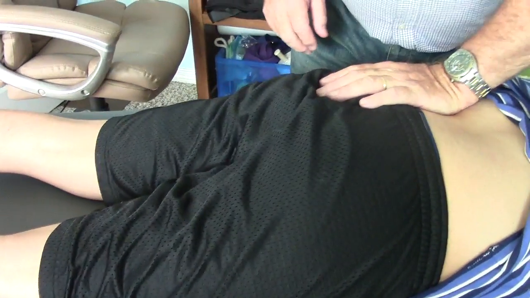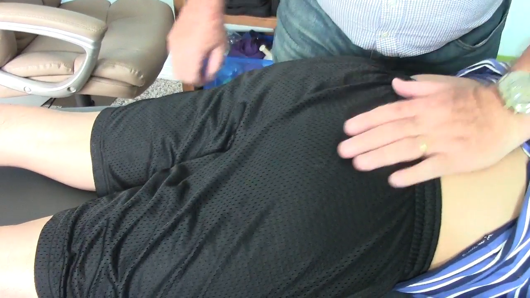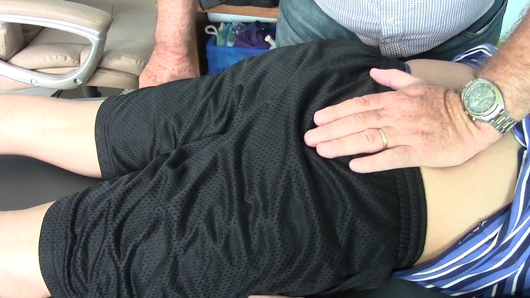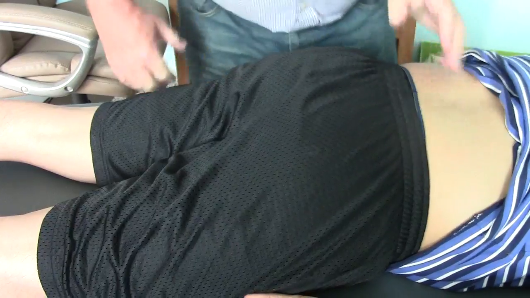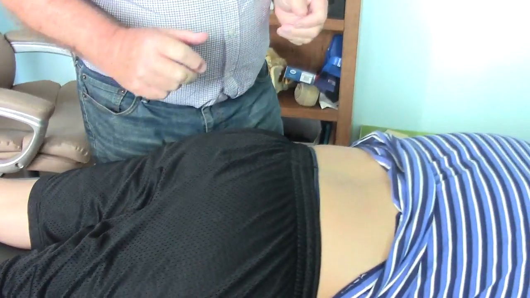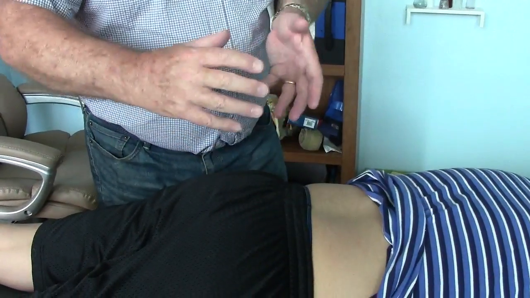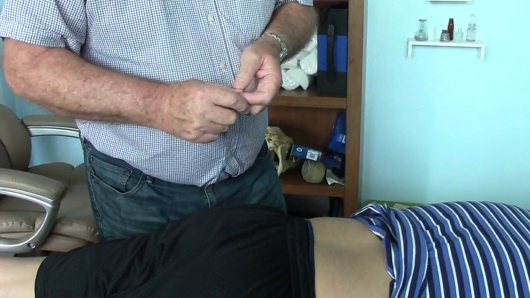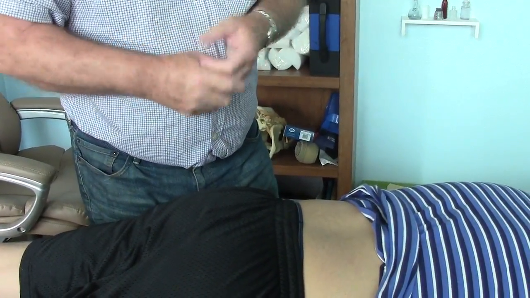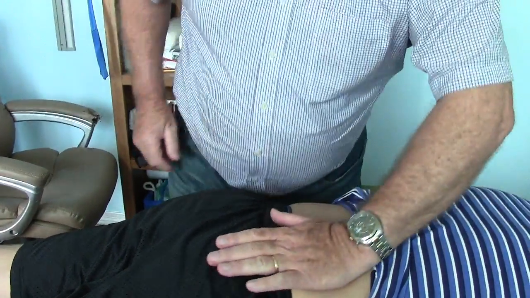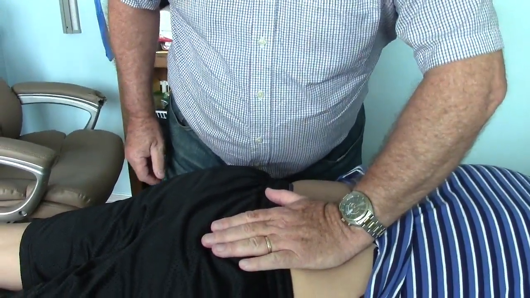When I come inferiorly, he moves nicely on the left, and on the right doesn't move well. That's because his pelvis is twisted in a manner in which the right side is higher, effectively rotated anteriorly and to the left, and that's the entire pelvis. So that limits inferior glide mobility.